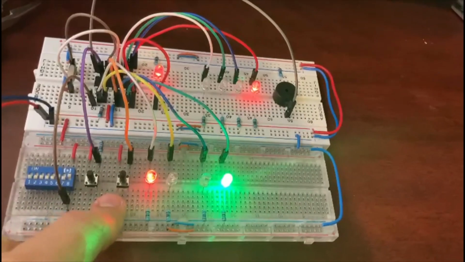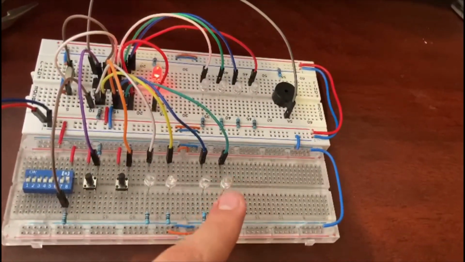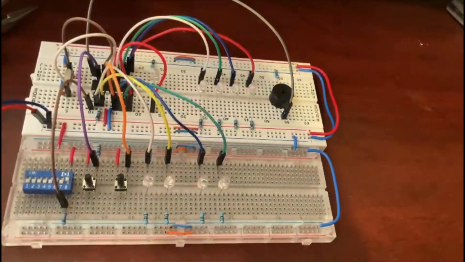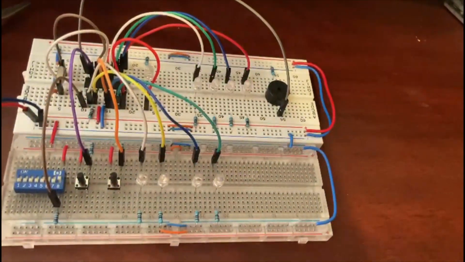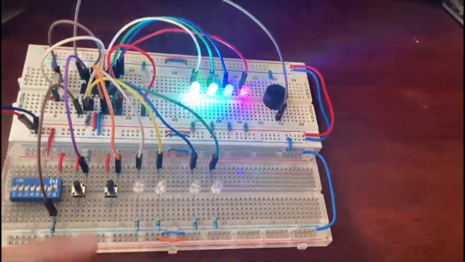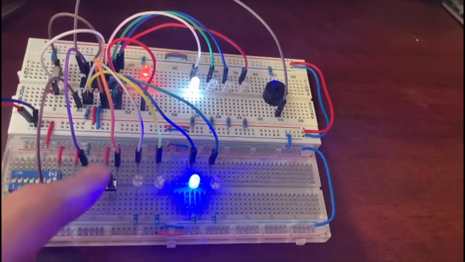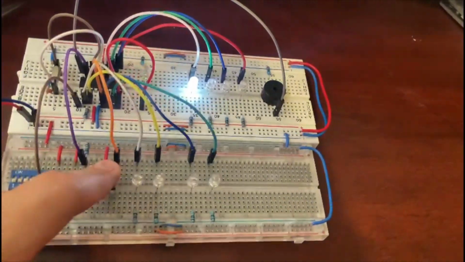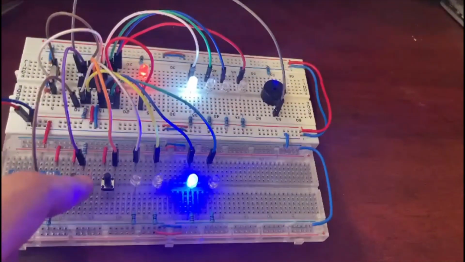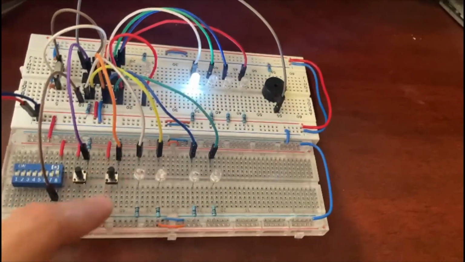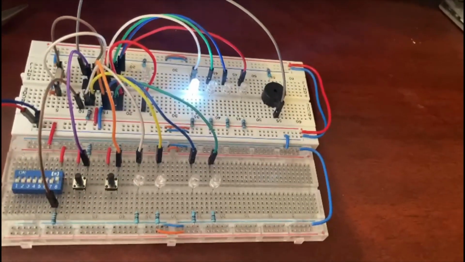It doesn't. So those three buzzer sounds indicate that the process has finished. We can start it again. We can pause it. We can start it again, and we can pause it, and we can do it as many times as we want.